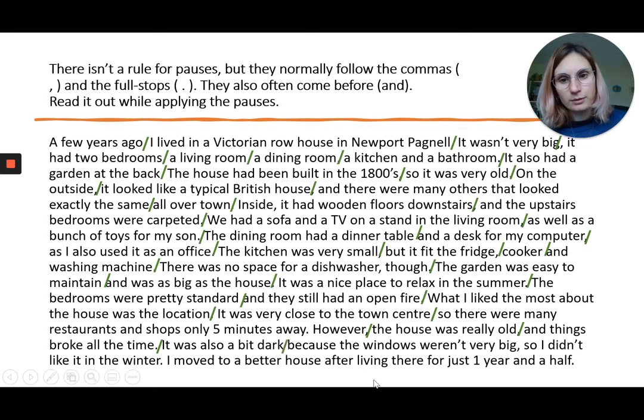So here we can also separate. It was also a bit dark because the windows weren't very big. We're separating the clause using because, so it is also a natural place to stop and have a little pause. So it was also a little bit dark because the windows weren't very big. So I didn't like it in the winter. I moved to a better house after living there for just 1.5 years.